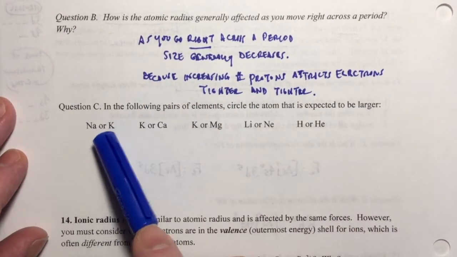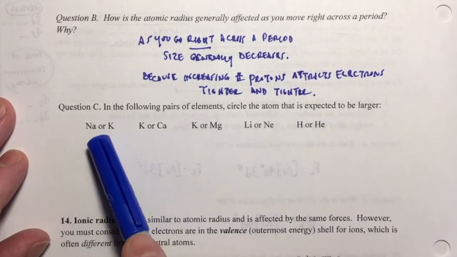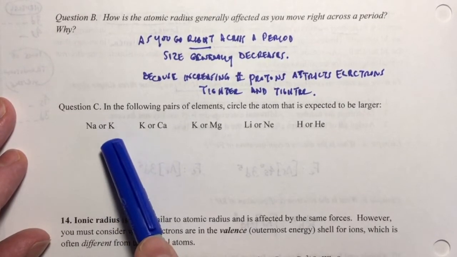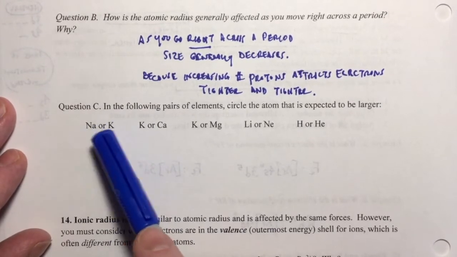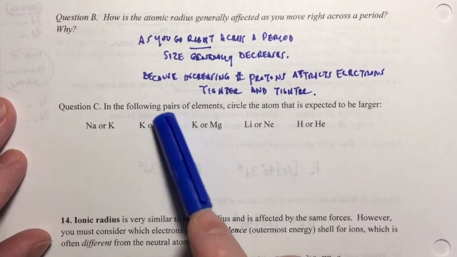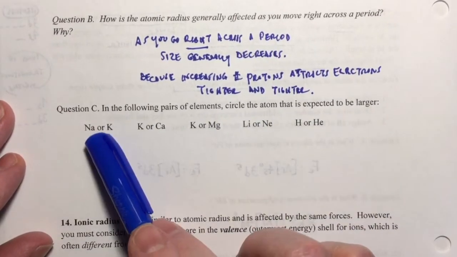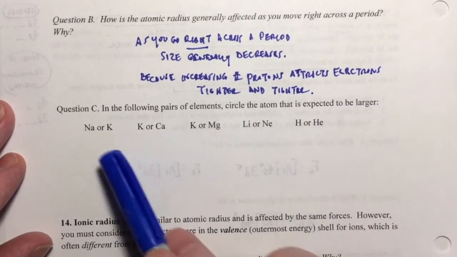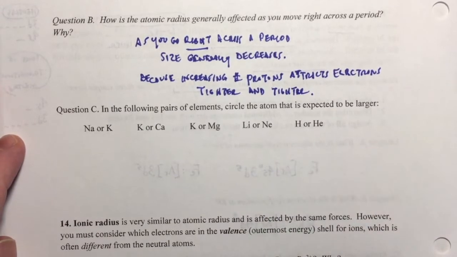So I've given you various pairs of neutral atoms, and I want you to consider the two atoms in that pair and decide which is the larger atom, and then circle whichever one of those you think is larger, and then move on to the next pair and do the same, and so forth. So pause the video, go ahead and finish this for each of these pairs, choose the larger of the two, and when you're done, resume the video and I'll work through the answers.